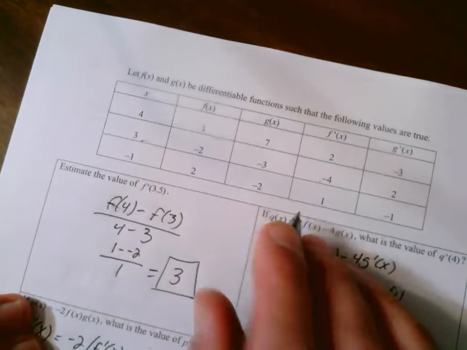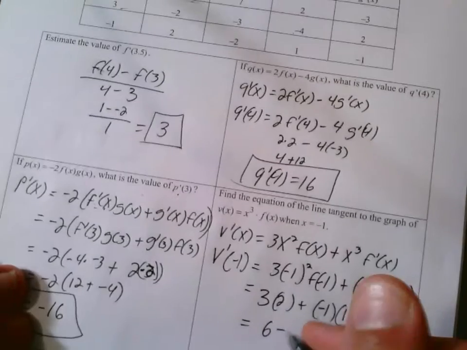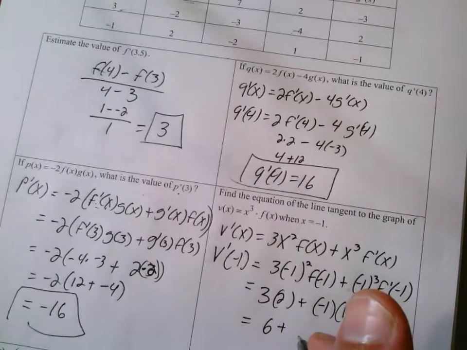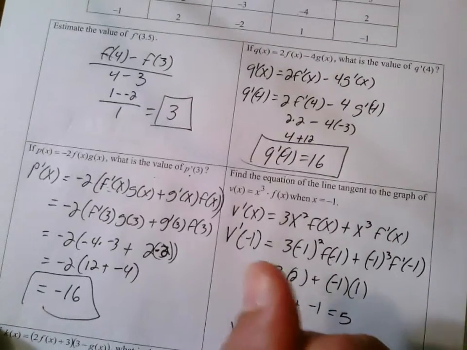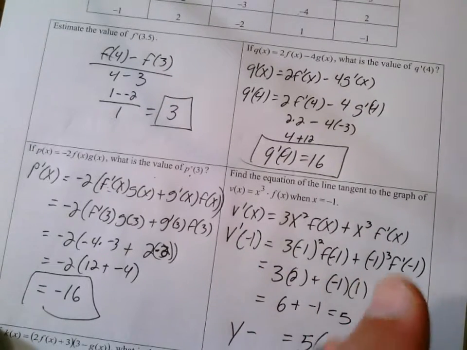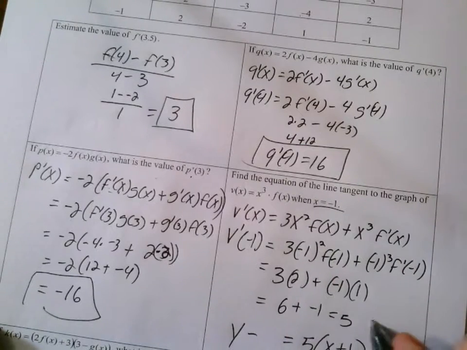F prime of negative 1 is 1. And the slope is going to be equal to 5, so y minus y1 equals 5 times x plus 1. X plus 1 is my x. This is m.